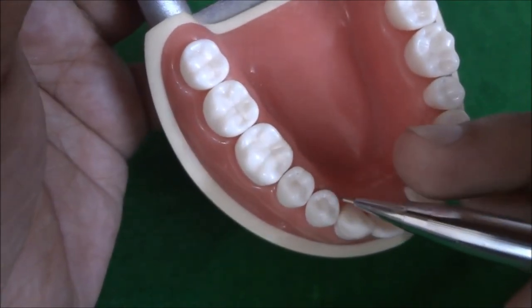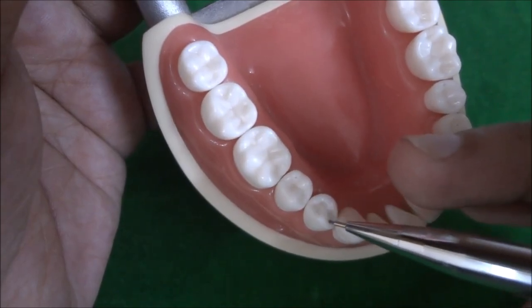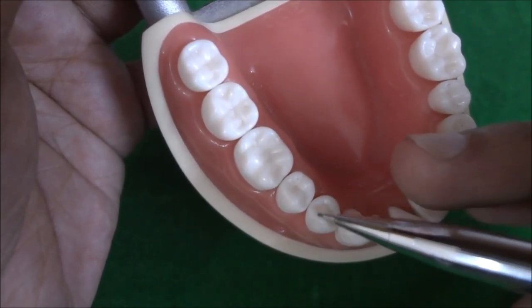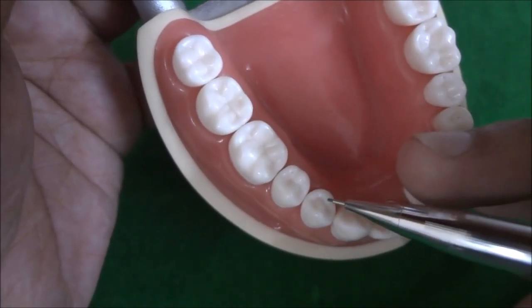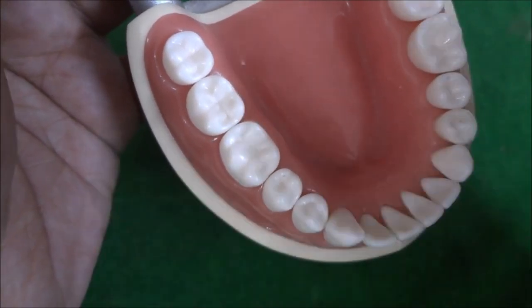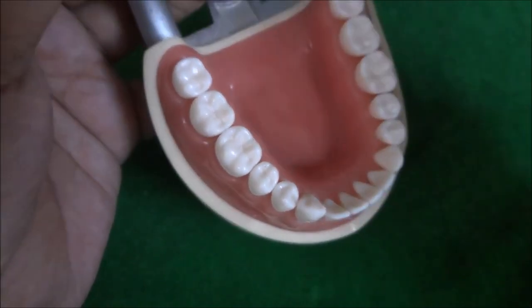This tooth emerges into the oral cavity by the age of 10 to 12 years, replacing the deciduous first molar, and the root completion is around the age of 12 to 13 years.